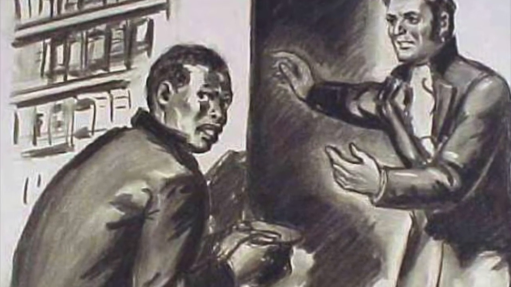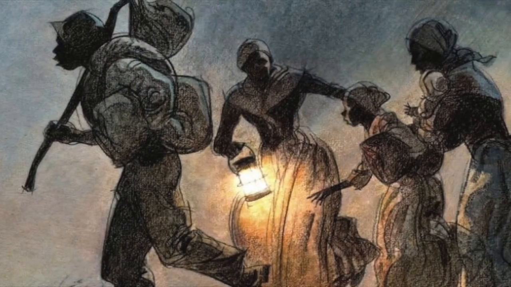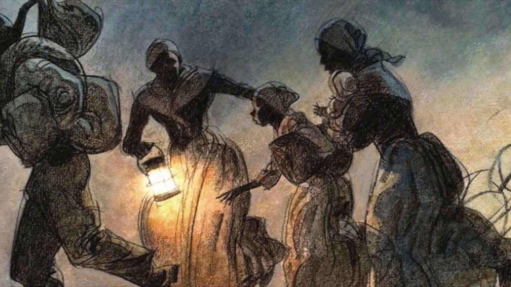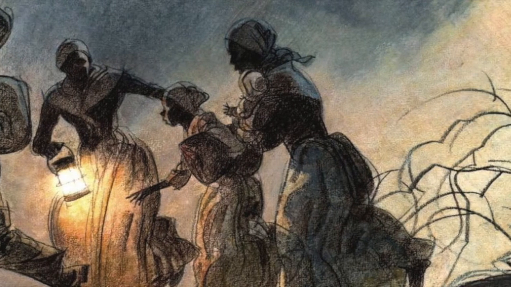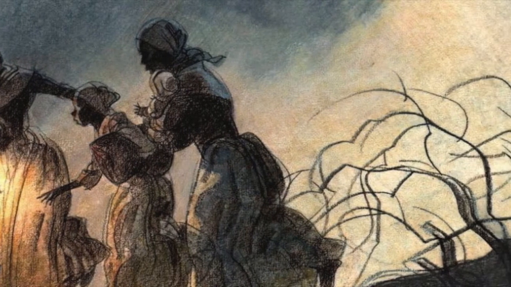The Underground Railroad wasn't a real railroad. It was a network of people, homes, and secret hideouts. Slaves from the South used it to escape to freedom in the North. The Underground Railroad ran from 1810 to the 1860s. It was at its peak before the Civil War, during the 1850s.